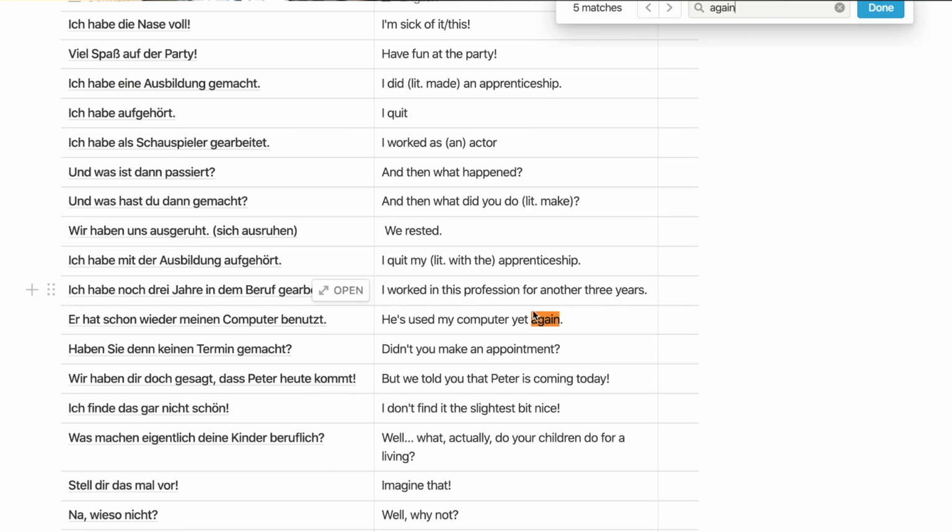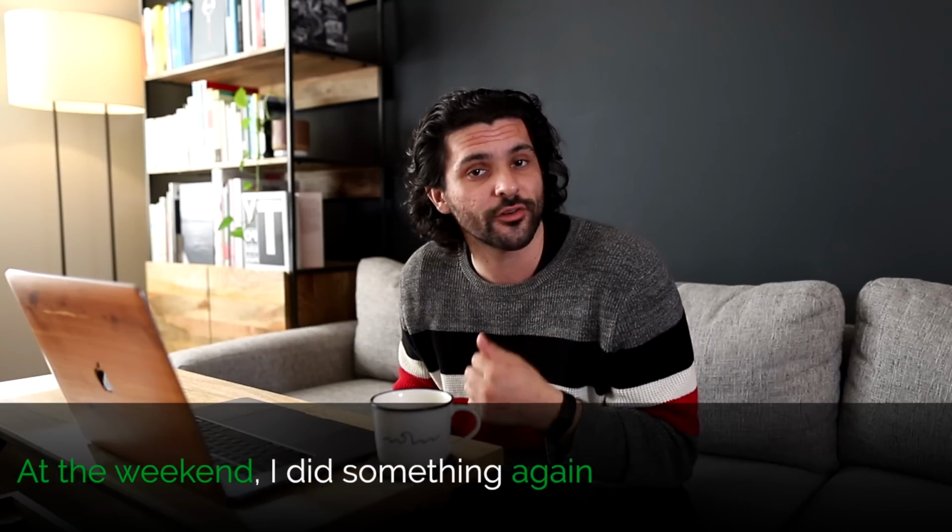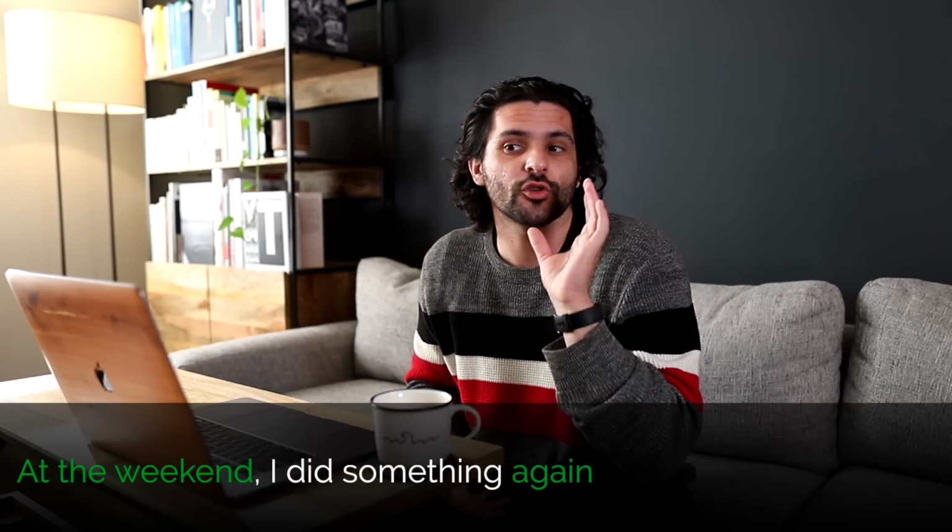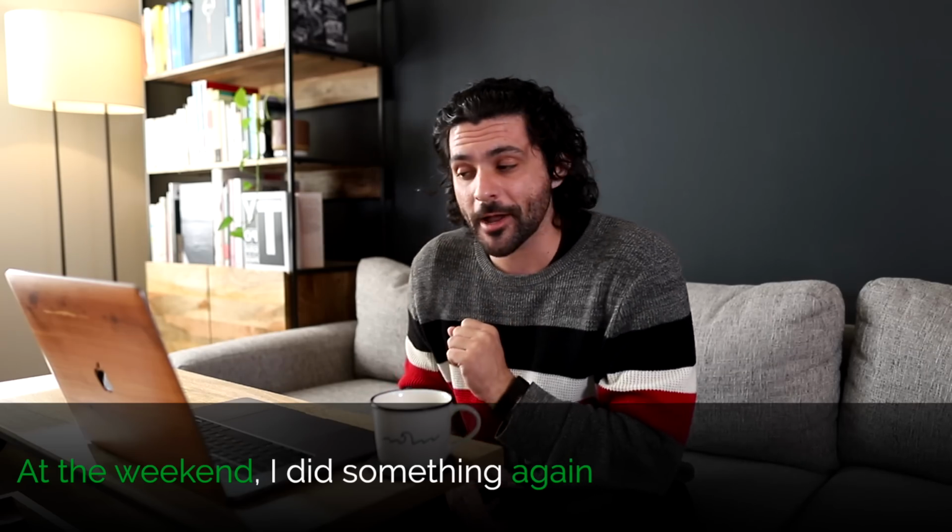that are all this sentence. Again, hat schon wieder meinen Computer benutzt, right? So now I can use this database and I can say something like, whether it was zum Wochenende or am Wochenende habe ich etwas schon wieder gemacht, right? I don't know if these are completely accurate, but here's the magic.